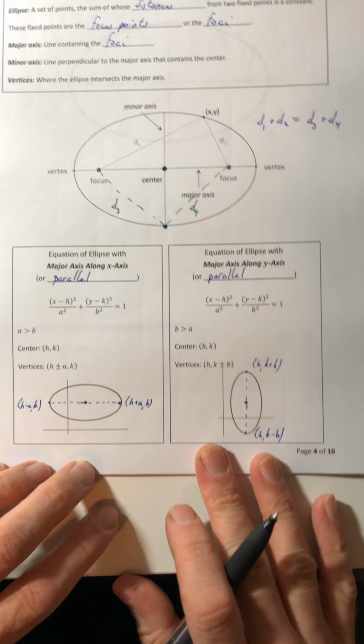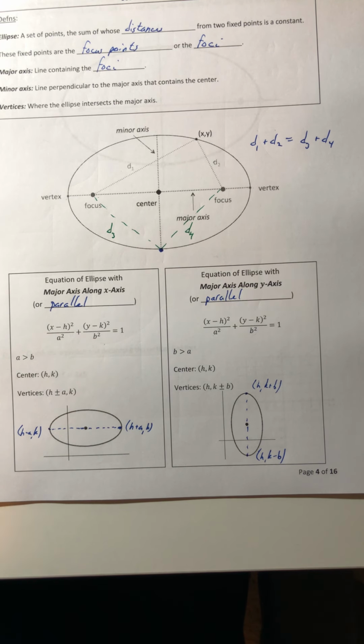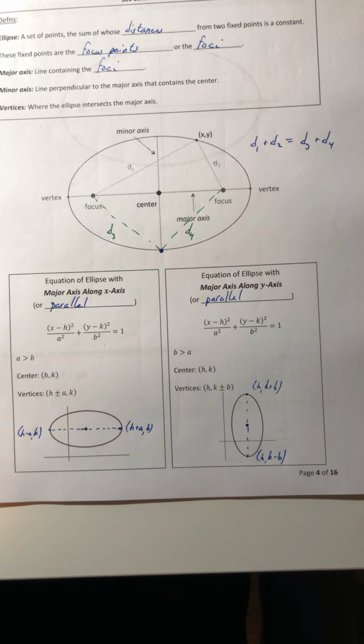Okay, so that's a good intro to an ellipse. In the next video, we're going to start graphing them, and then eventually we're going to go backwards. We'll get the equation of what an ellipse is going to look like.